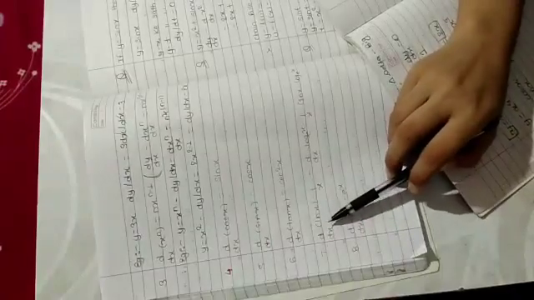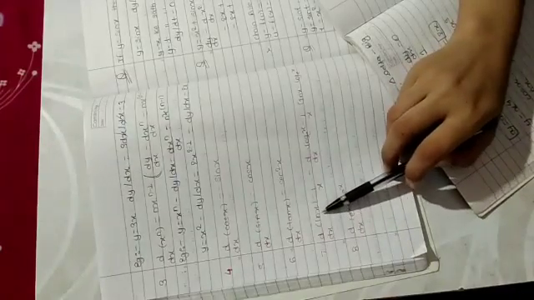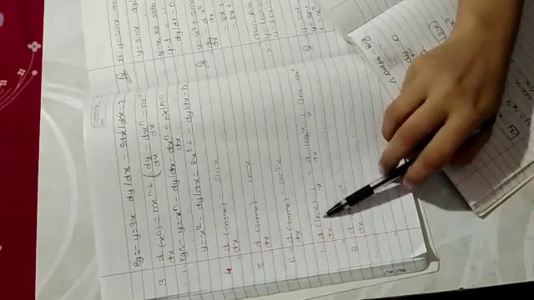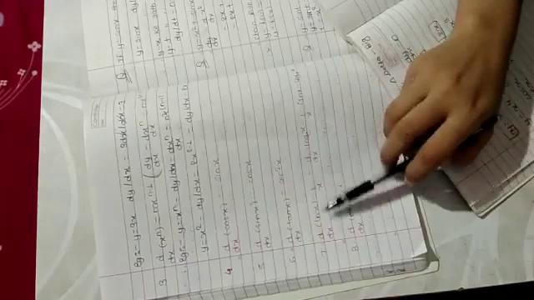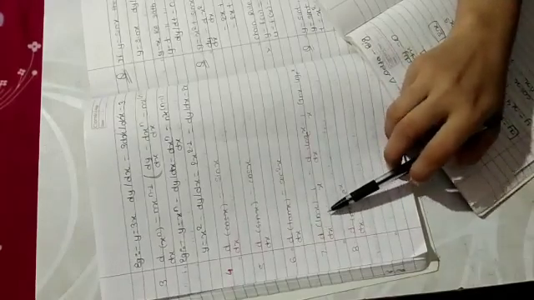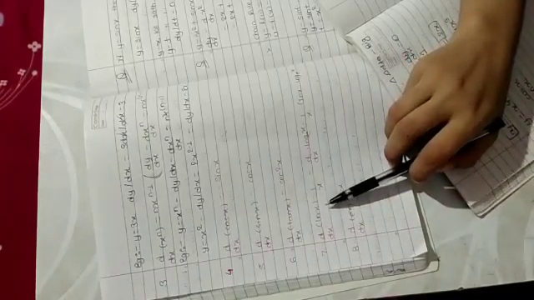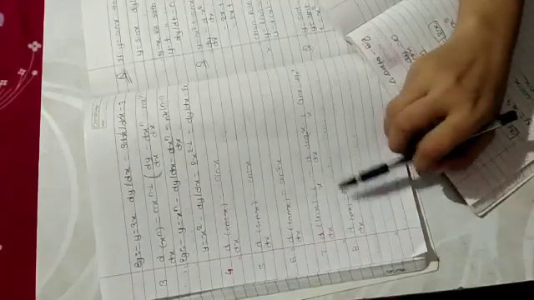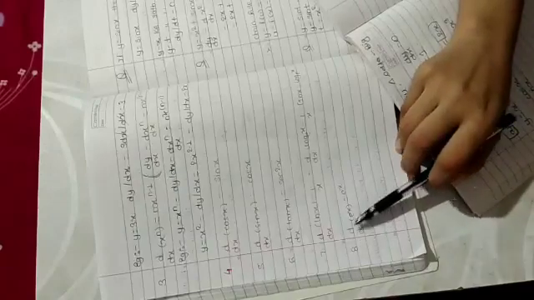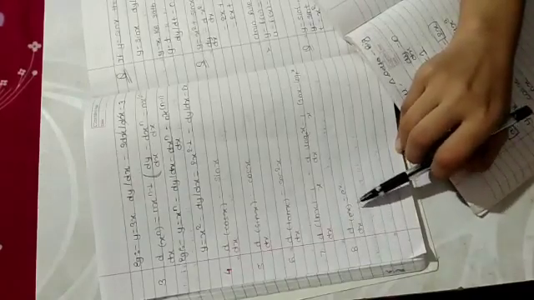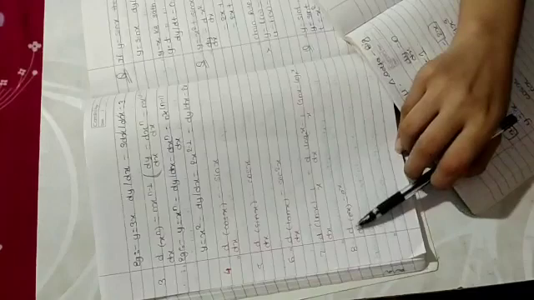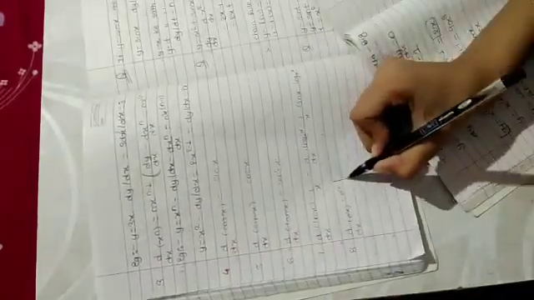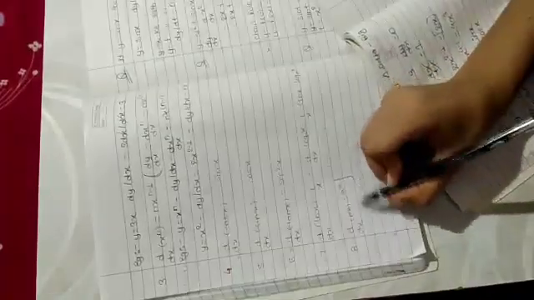If y is equal to log x, then dy by dx will be equal to 1 by x. If y is equal to e to the power x, then dy by dx will be the same. This will be constant. This will not change.